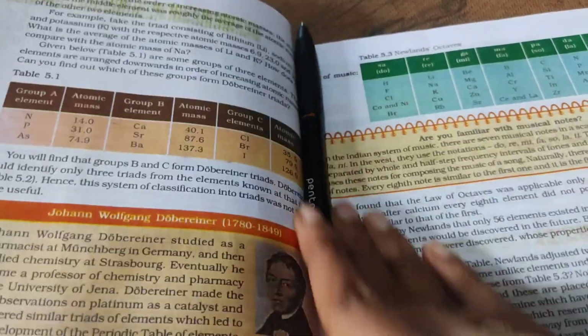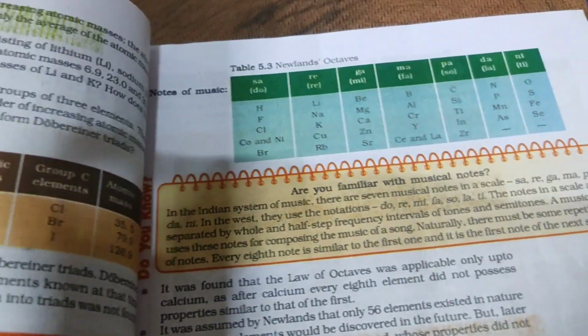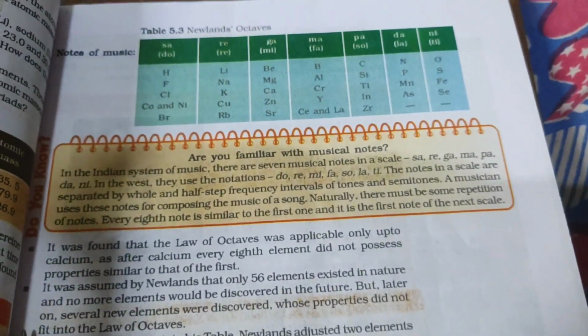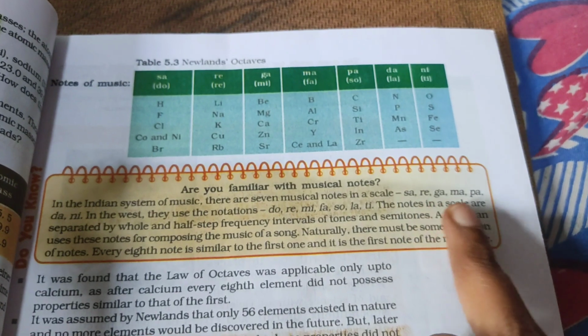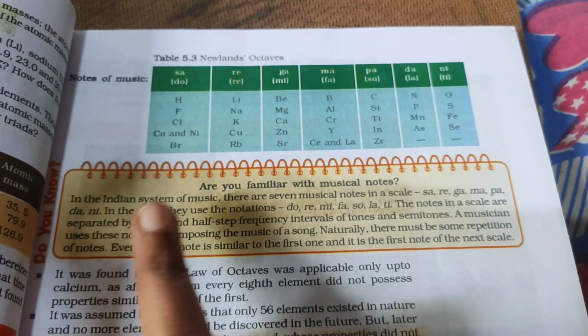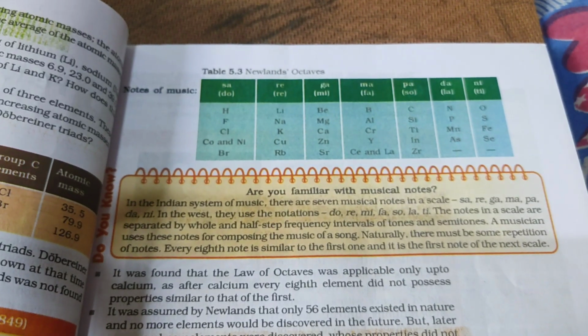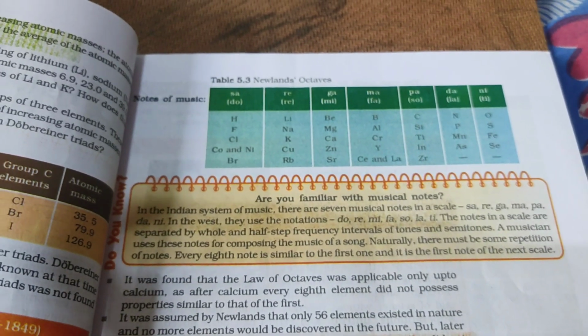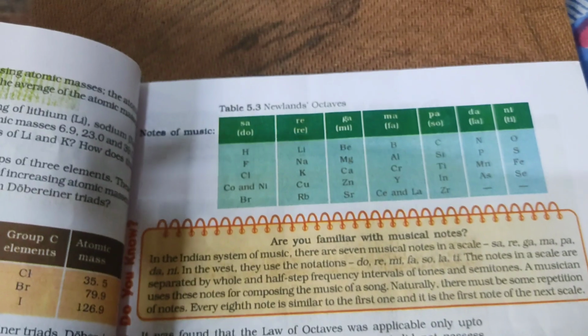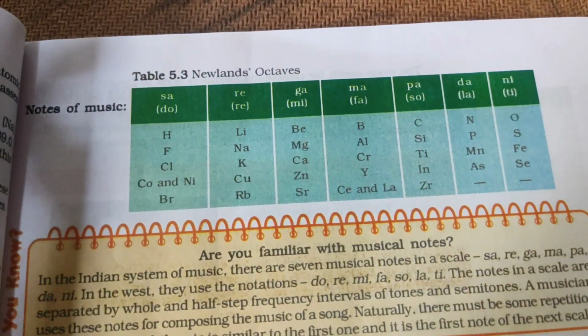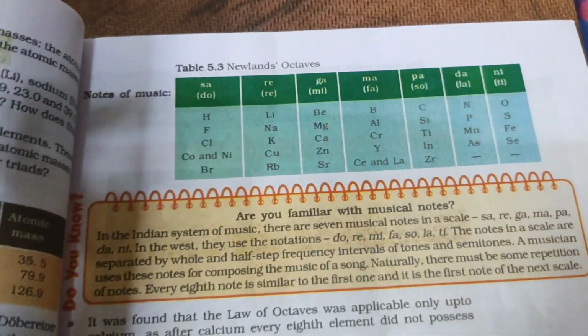Again the sa is the same, the eighth note. Like that, every eighth note is similar to the first one. So he arranged the elements like notes of music.